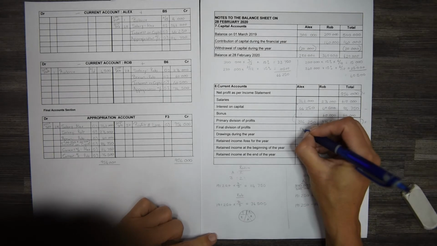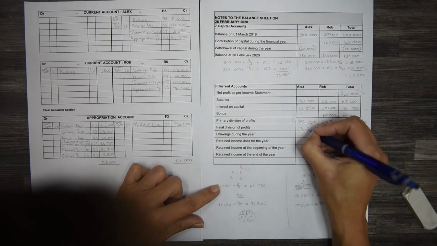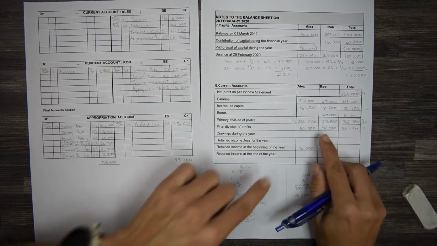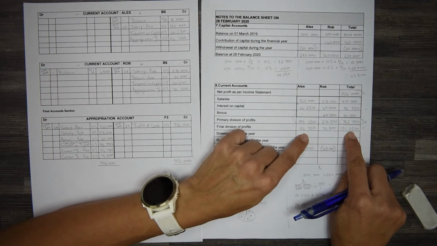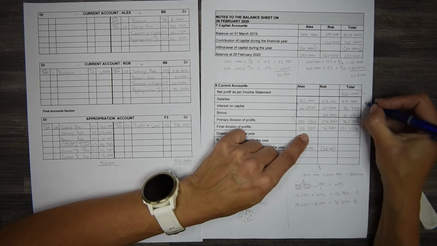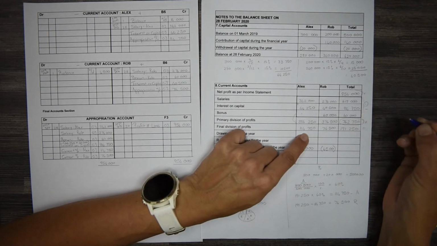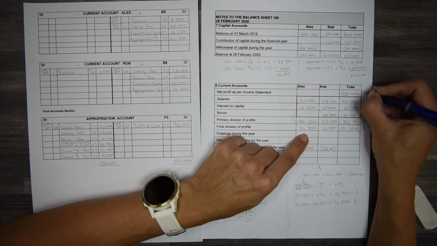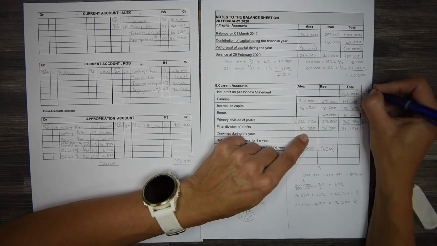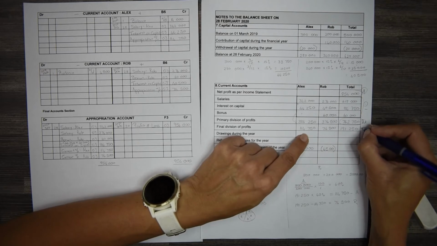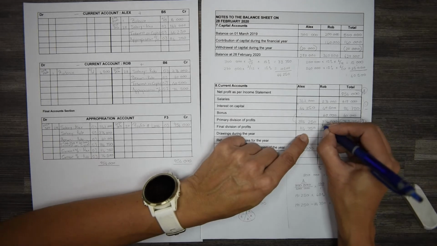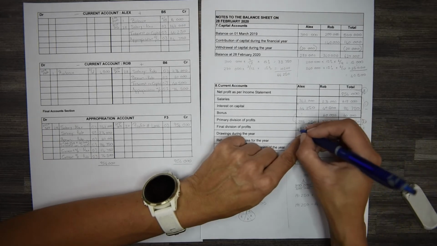To record it in here, I just record it in their final division of profit sections. So the 114 that Alex is getting and the 76,500. And then you can check it needs to add back up to the 195. So we started here with step 1. We then added all the totals. Gave us this answer. Then I recorded the net profit over there and it gave me this answer, and now I'm splitting this answer between those two. Let's call this step 5.